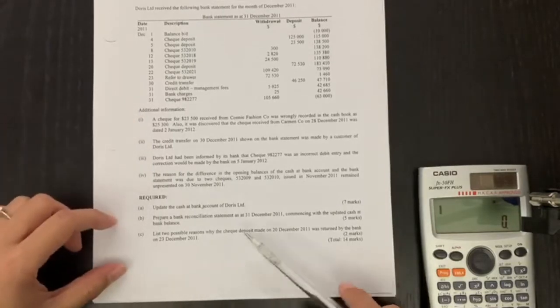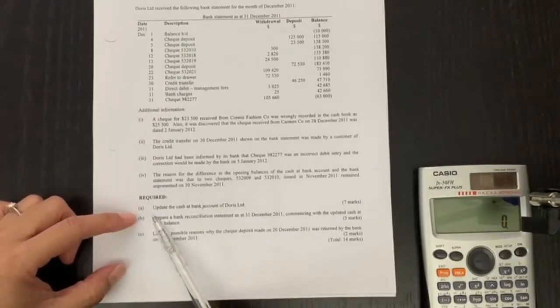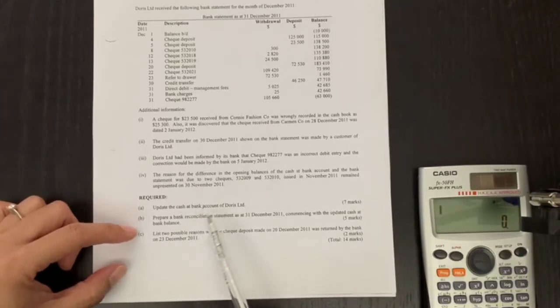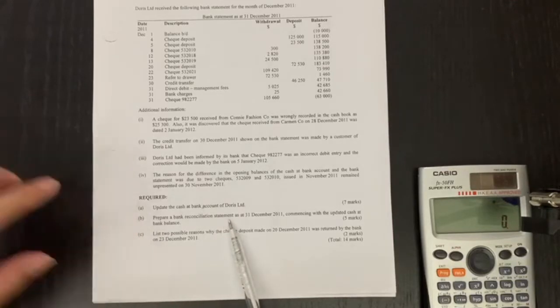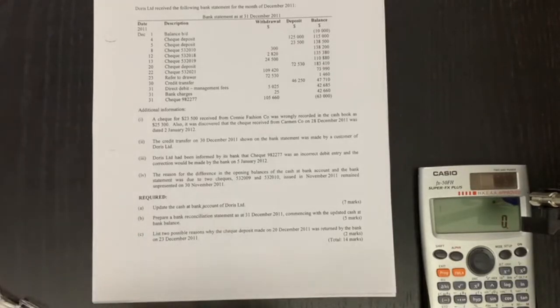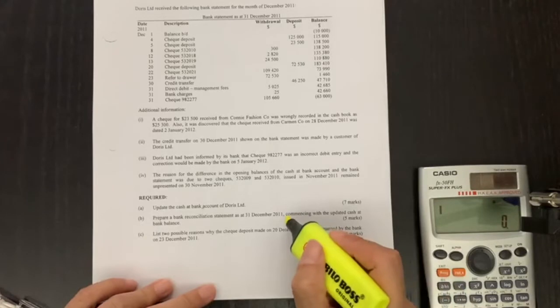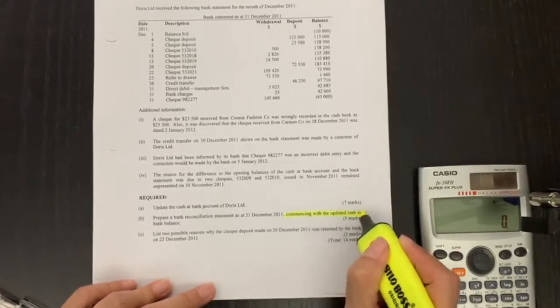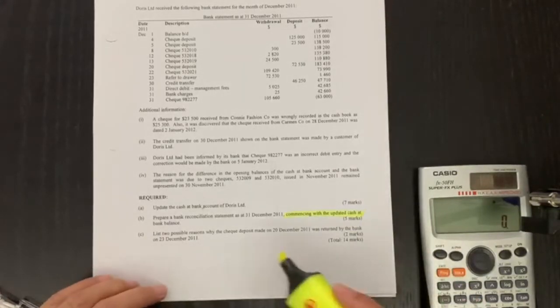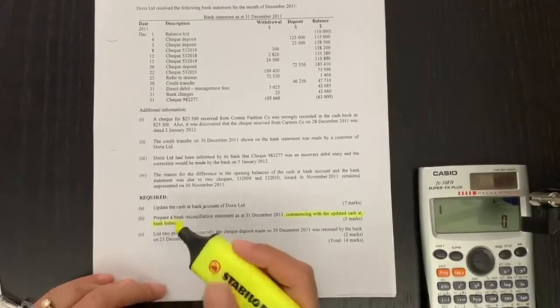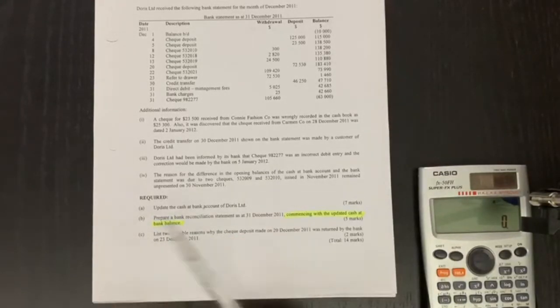Let's look at the things here. We have part A, we need to update the cash at bank account, and part B, we need to prepare a bank reconciliation statement. Be very careful since we have a restriction here, which says commencing with the updated cash at bank balance. We must follow this, otherwise your answer will be wrong.